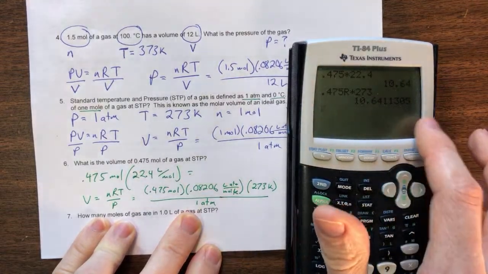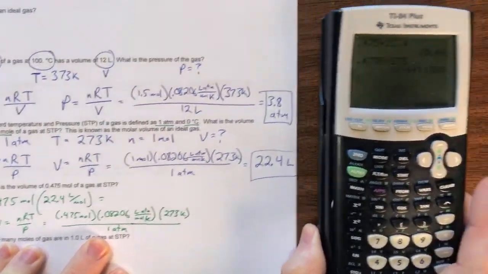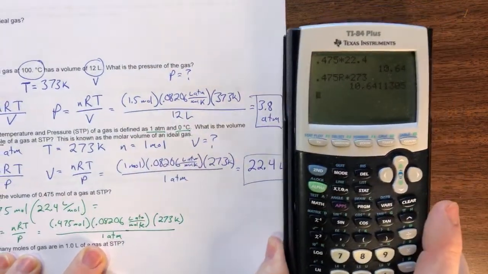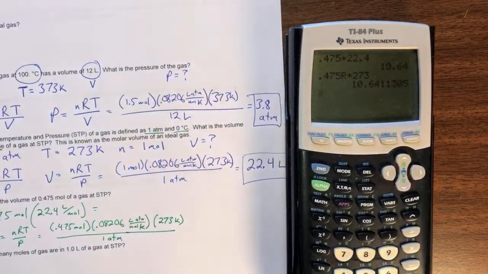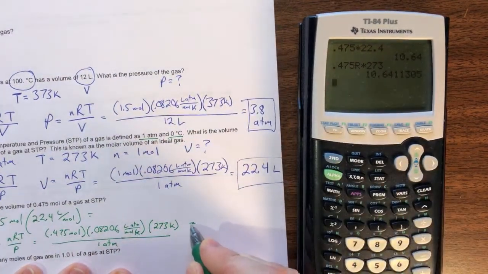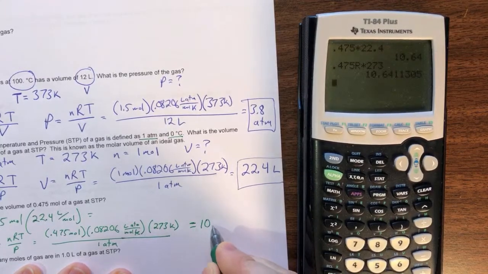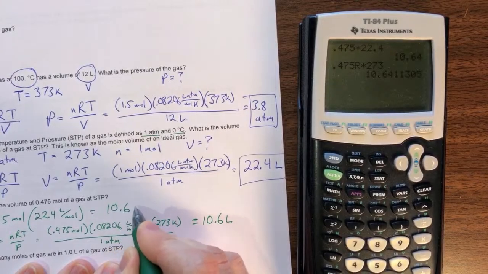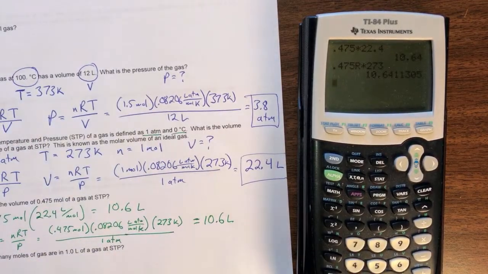You have some extra digits because in our previous answer we rounded, so it's not exactly 22.4. But in this case, we have only 3 significant figures, so it should be 10.6 liters. Okay, guys, any questions about 5 and 6 then?